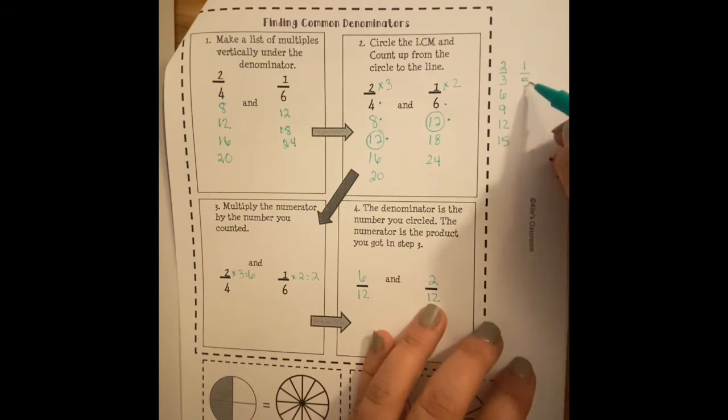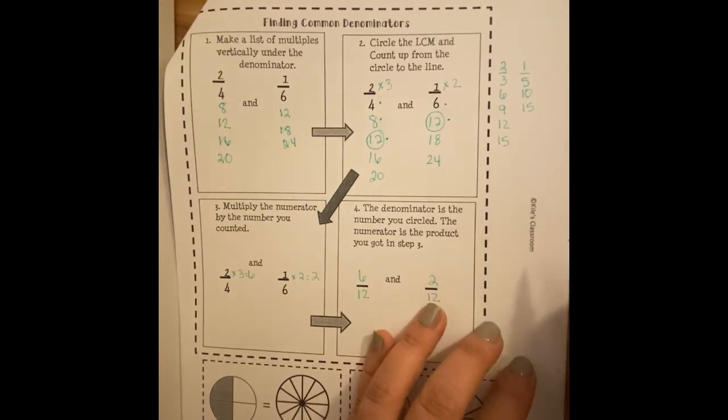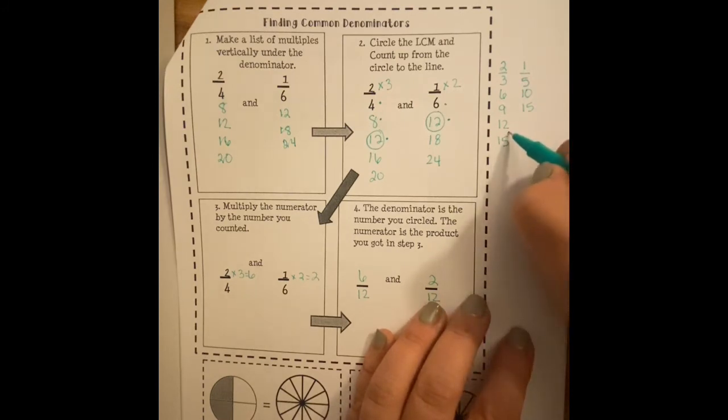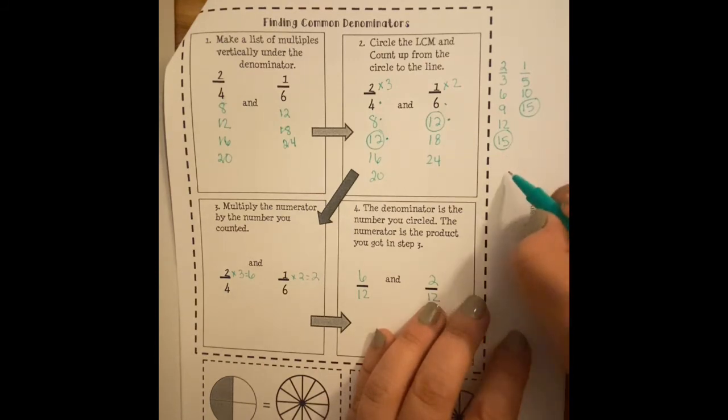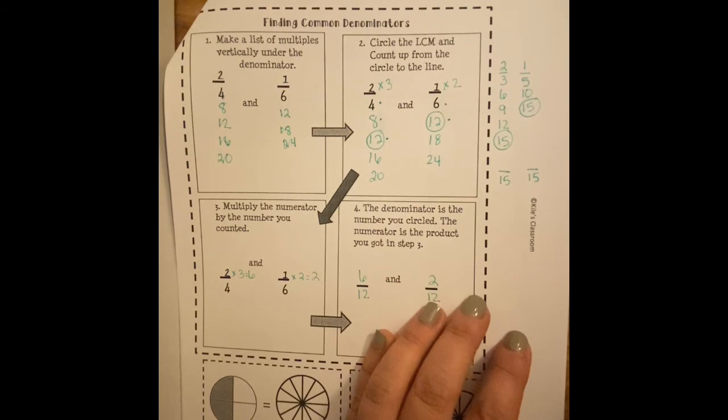5 times 1 is 5. 5 times 2 is 10. 5 times 3 is 15. And I can stop there because I see I have my first match. And as it says in step 2, we circle our matches. Now, my new fractions, I know that those are going to be my denominators. If you want to go ahead and write those in as your new denominator, you can.